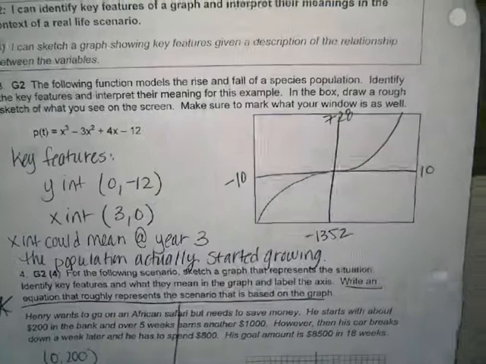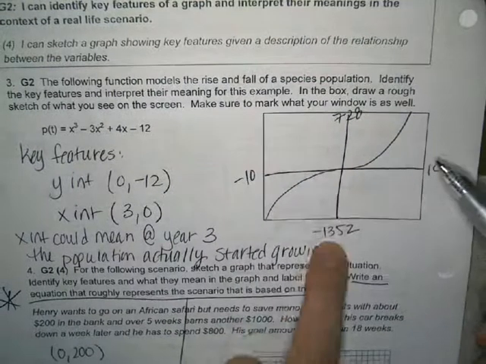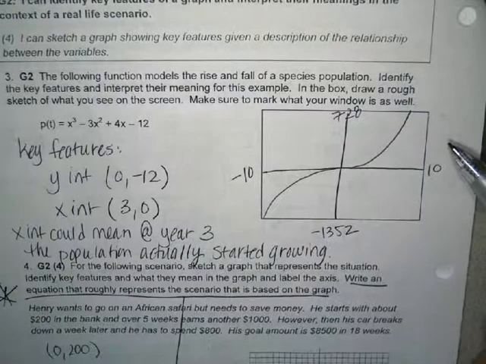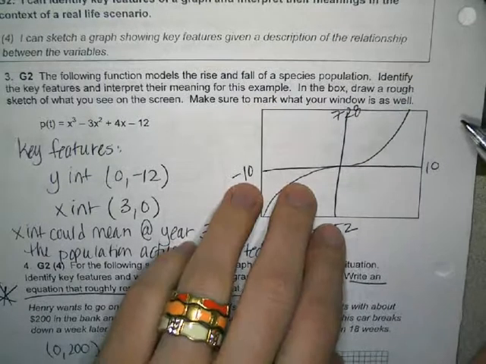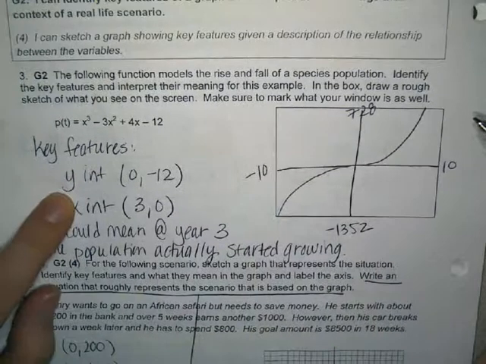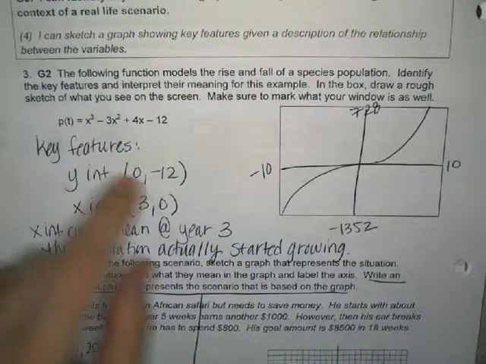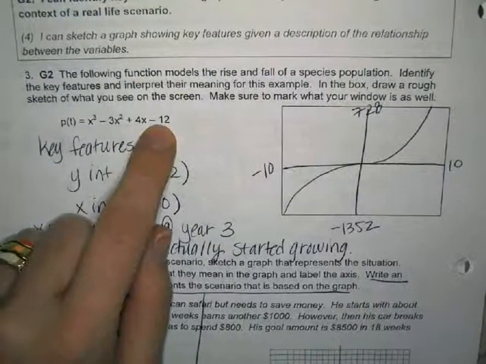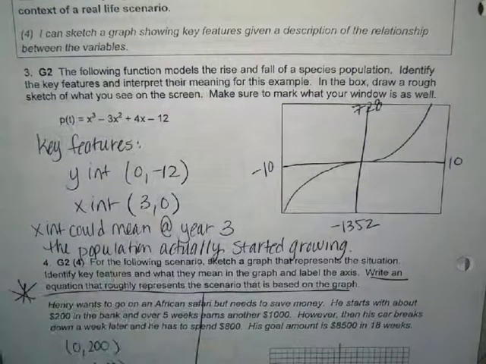Okay, for number 3, that's what your graph should be. I ended up zooming out quite a bit, as you can see. I think I actually selected zoom fit, which got me that graph. Key features, there's only 2 of them here. Your y-intercept of (0, -12): I found that by plugging 0 in for x, and so the only thing left over was negative 12. And the x-intercept I found using the zero feature on the calculator.